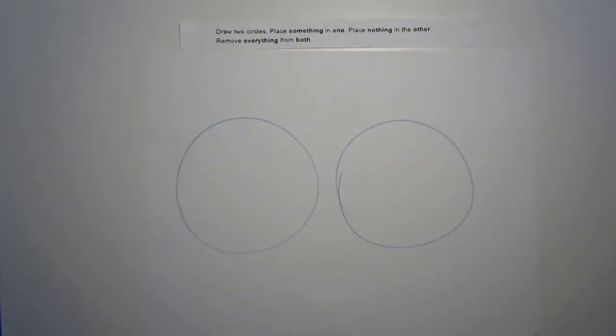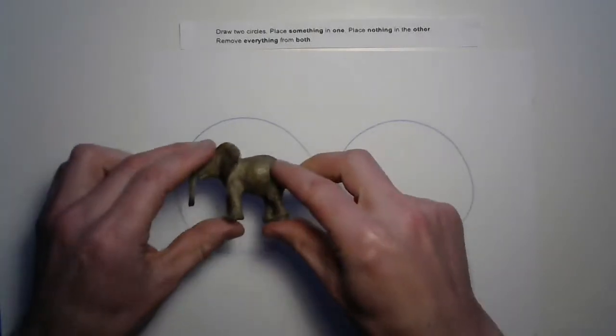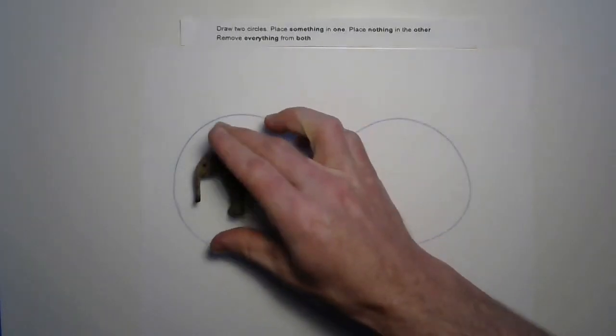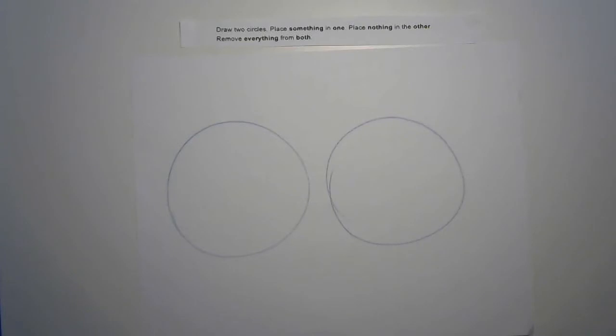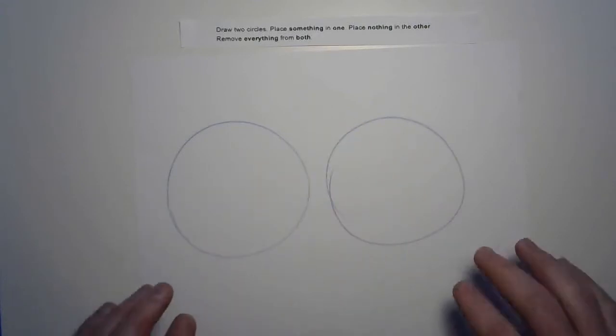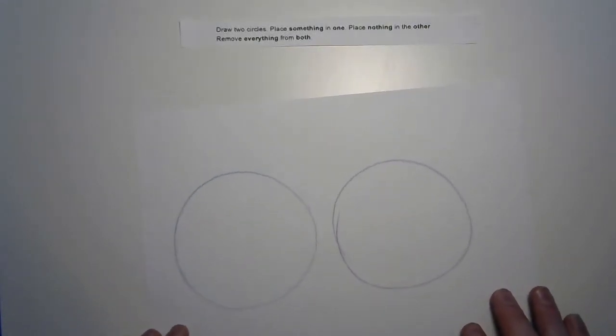Okay, place something in one. Okay, place nothing in the other. Remove everything from both. Wow, well, that was pretty easy. So I could do a bunch of these commands, and that would help me get used to that pronoun and also how many there are.